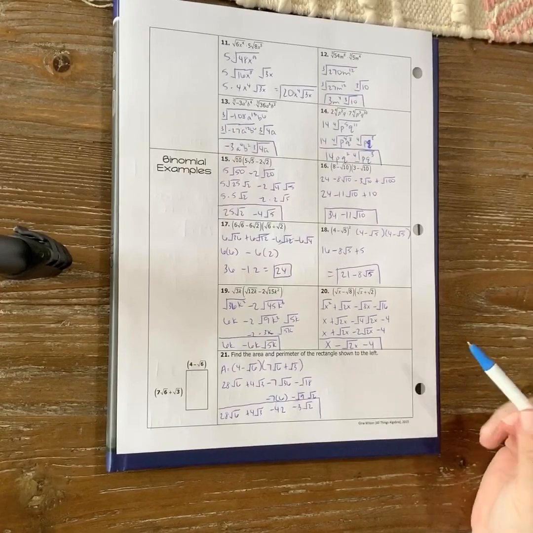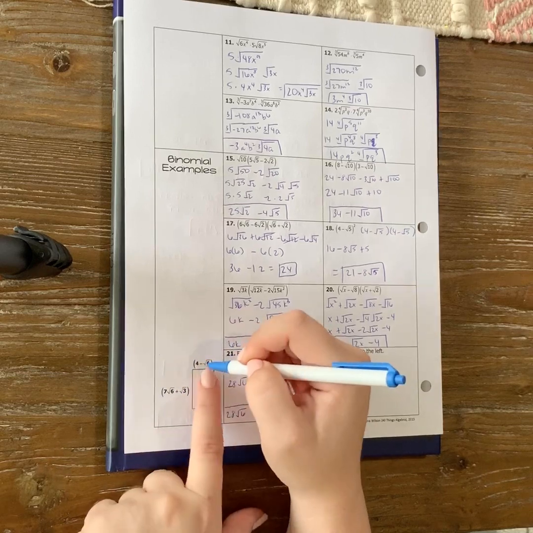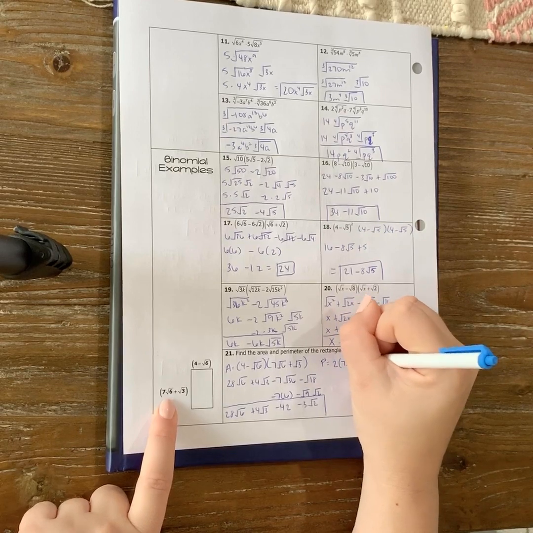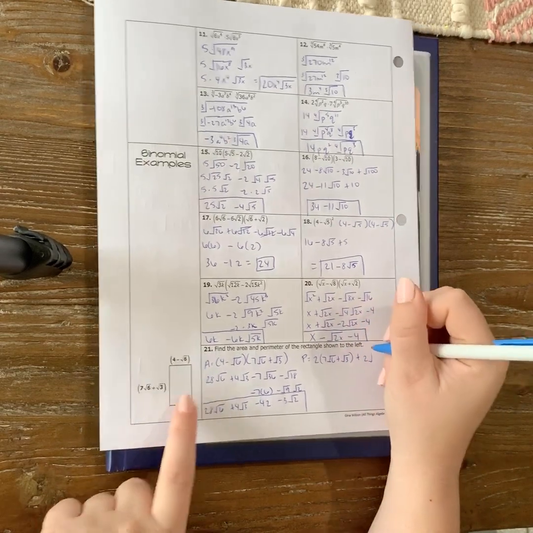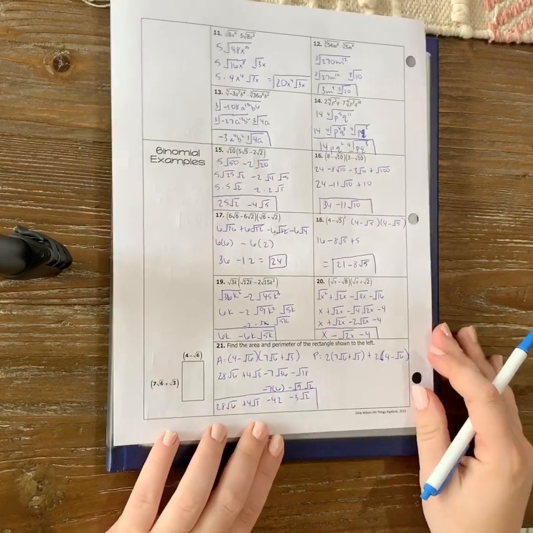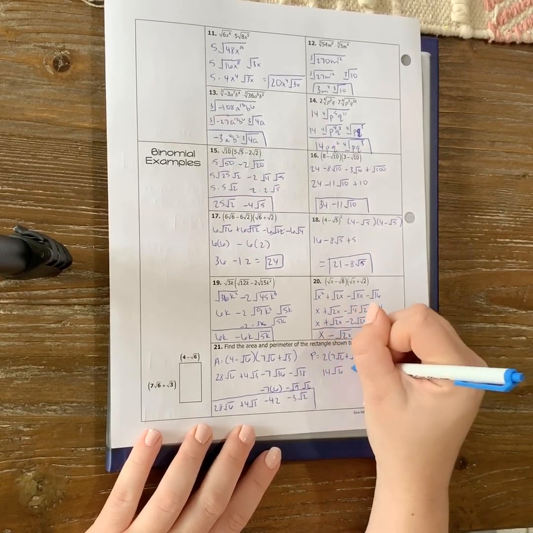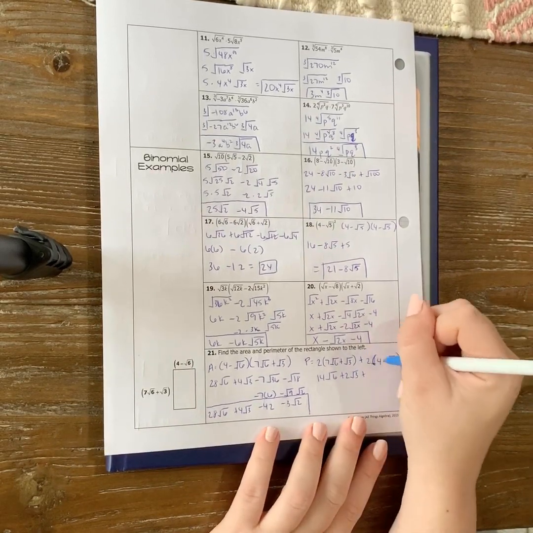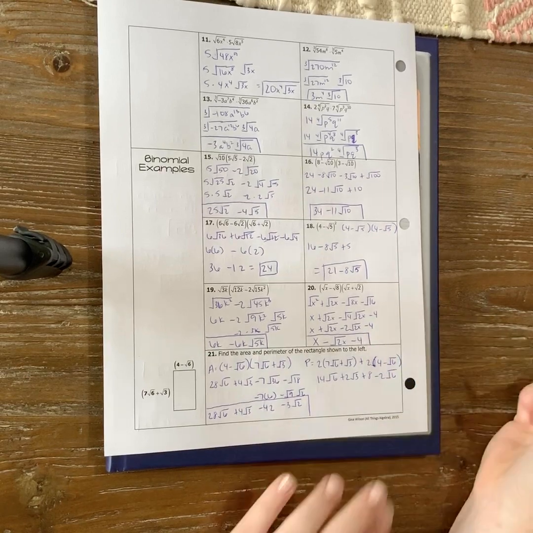So that's the area. Then to find the perimeter you do 2 times the length plus 2 times the width. Okay, so 2 times this right here plus 2 times, parentheses, 4 minus square root of 6. Okay, so first we want to distribute the 2's in, so that becomes 14 square root of 6 plus 2 square root of 3. And then over here we have plus 2 times 4 is 8, and 2 times that becomes negative 2 square root of 6.